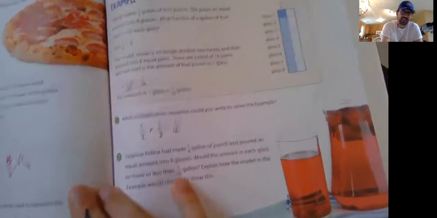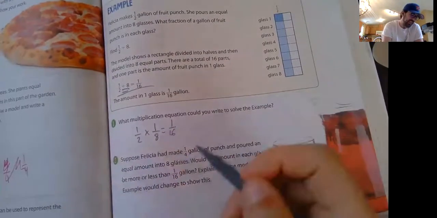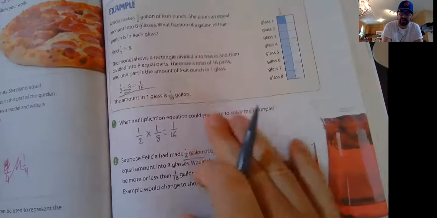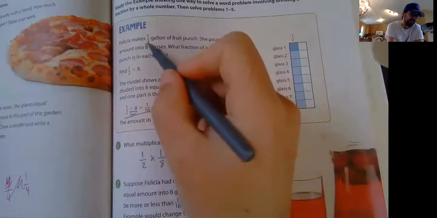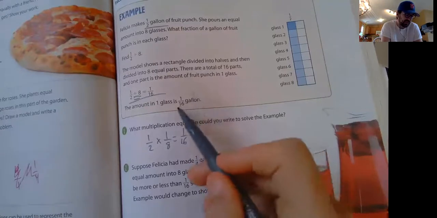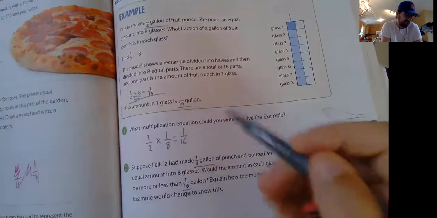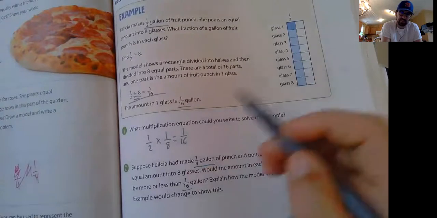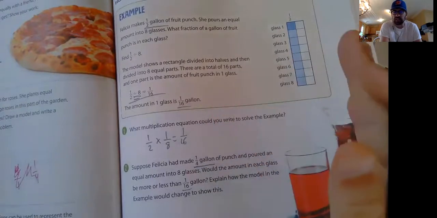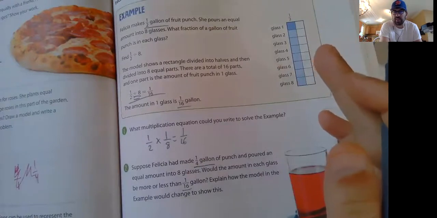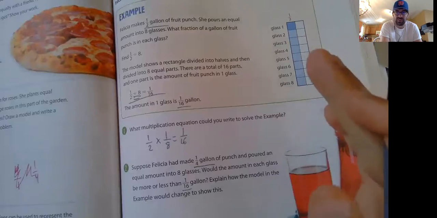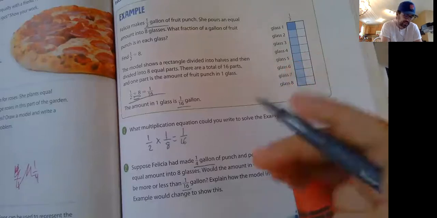So what this is asking us, if she made 1/4 of a gallon rather than 1/2 of a gallon, right? Okay. In this one, we got 1/16 as our answer. So we're going to be comparing the answer to this problem to what this would be, we don't actually have to do any math here. We can just think about how we're doing this to see if it makes logical sense.